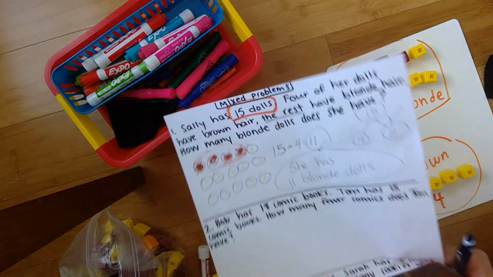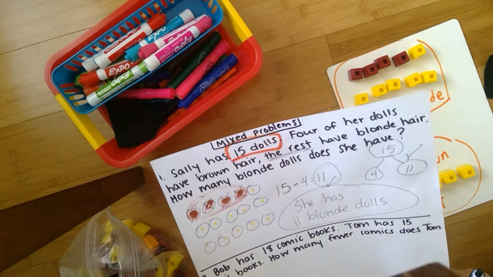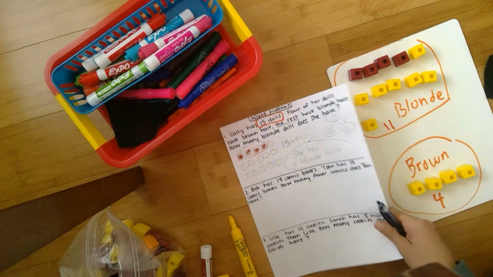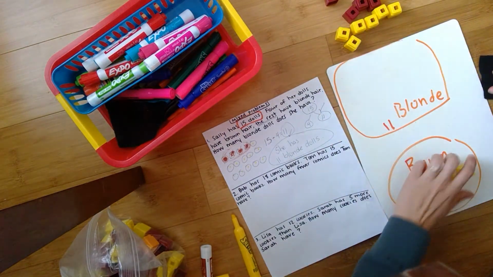And there we go. I have pictures. I have number bonds even. Number sentences or equations. And I have the answer. Everything that you need. Alrighty. Let's move on.